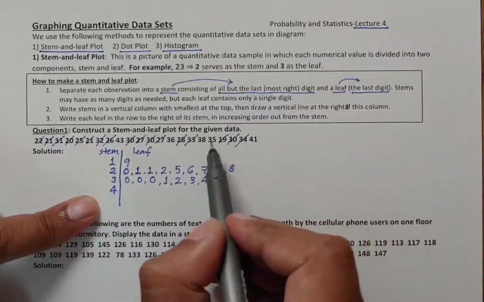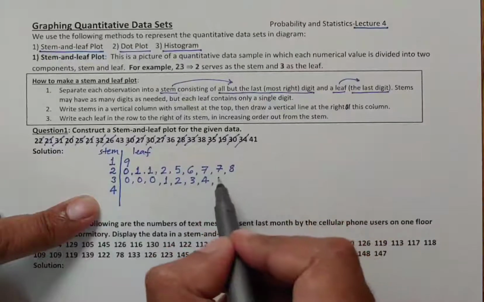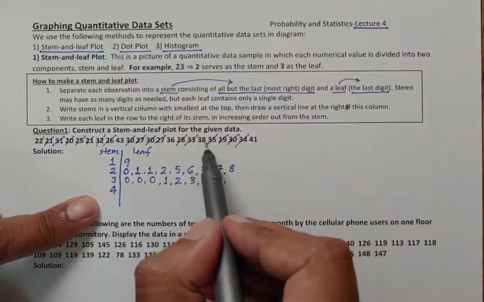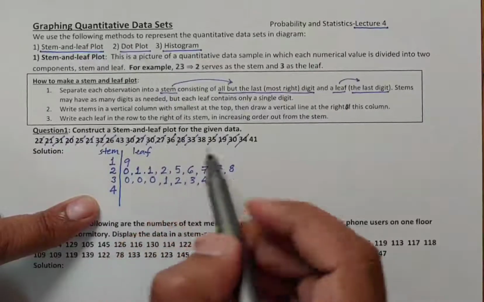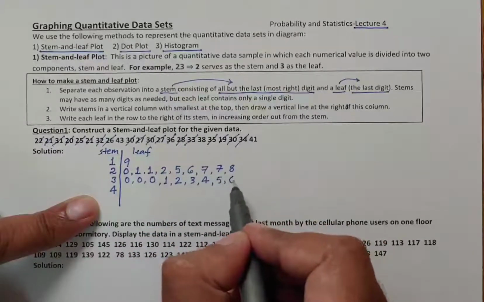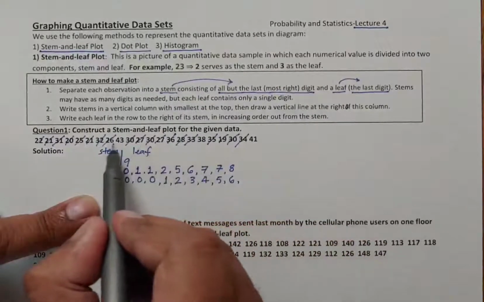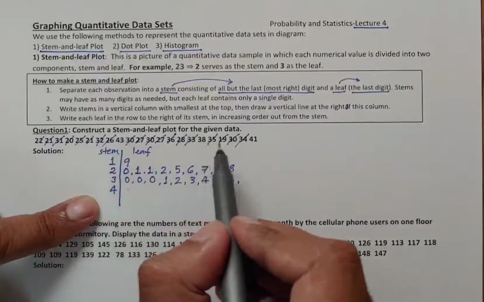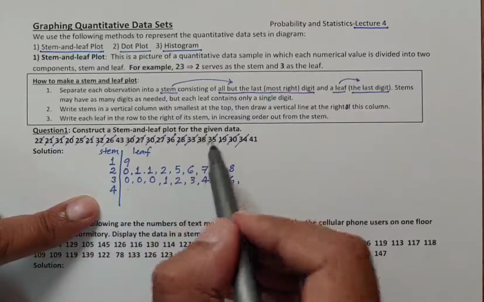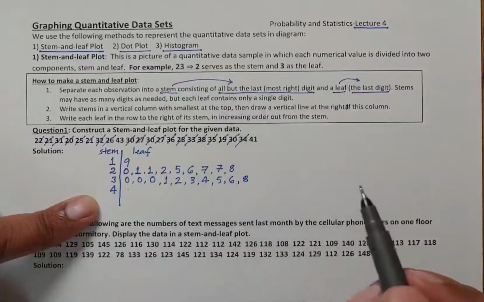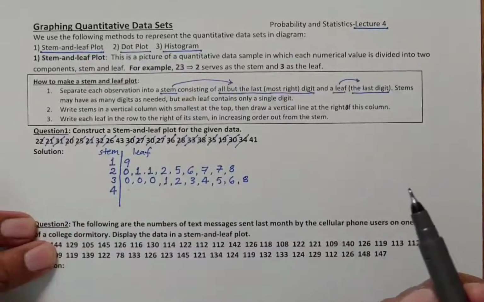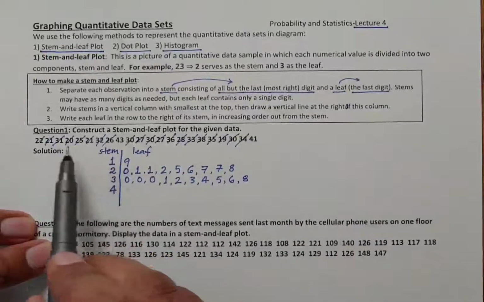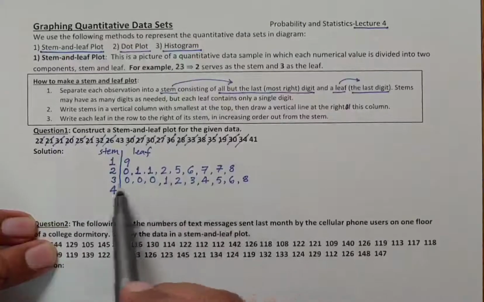34 and 35 and 36. And what else? We got 43 and 38. So we have a 38. Okay. And so these are for the 30s, in the 30s line.